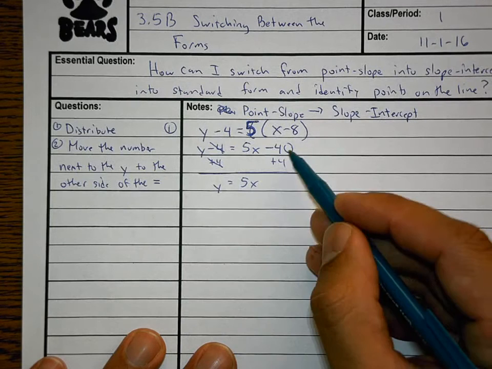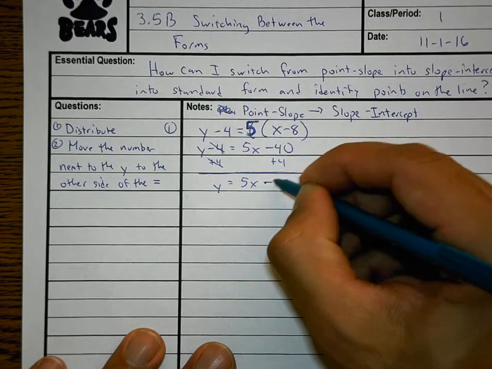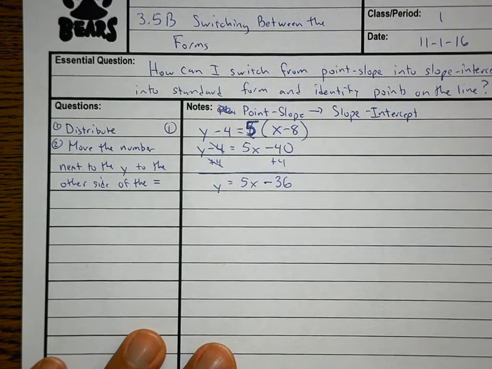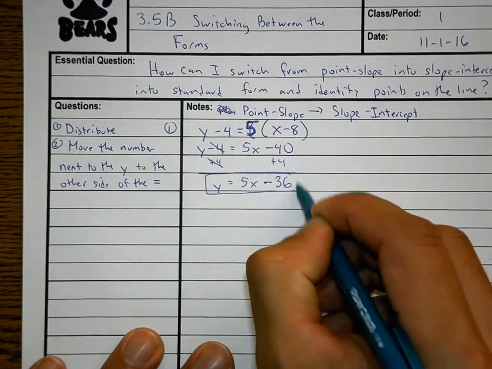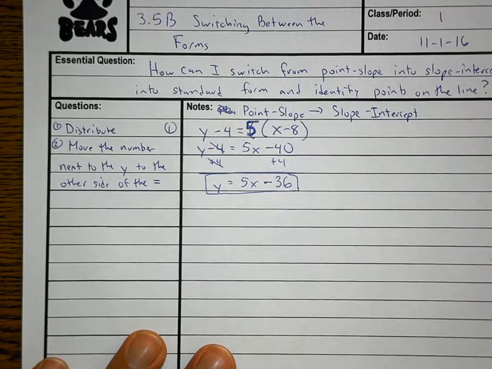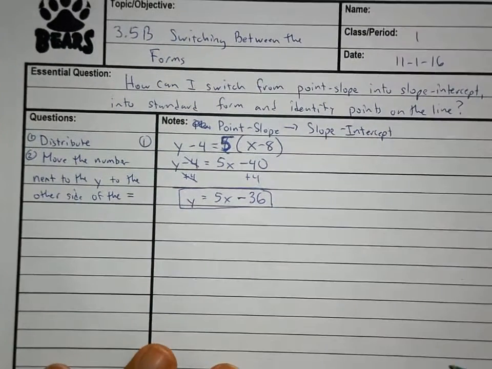For me, I know what negative 40 plus 4 is. It is negative 36. And guess what? This is now in slope-intercept form. We went from point-slope into slope-intercept.